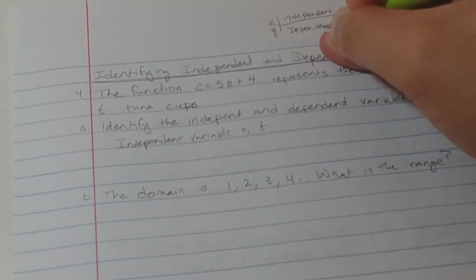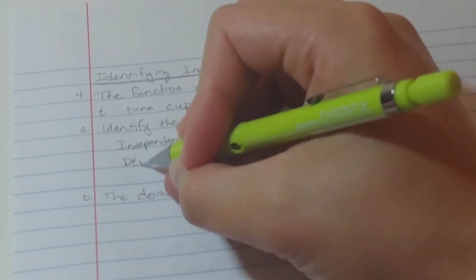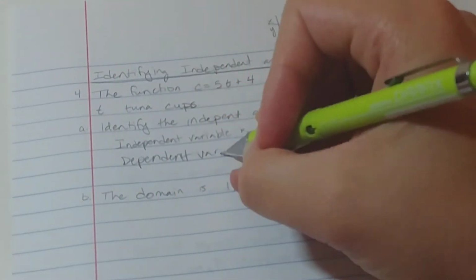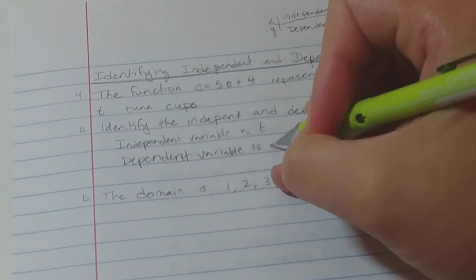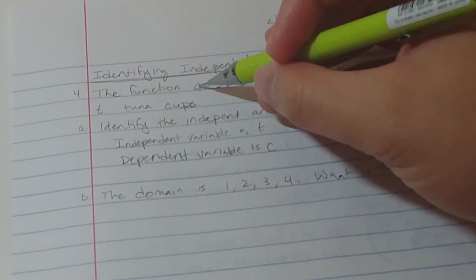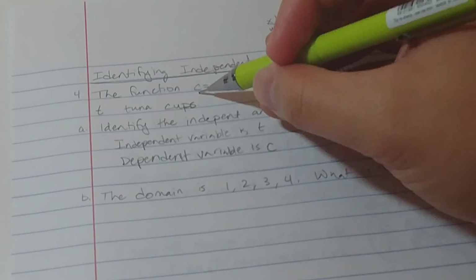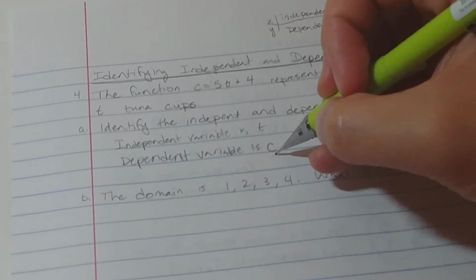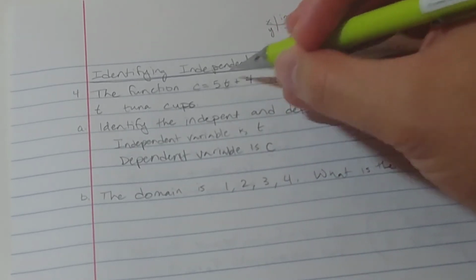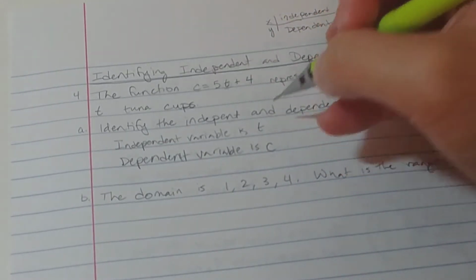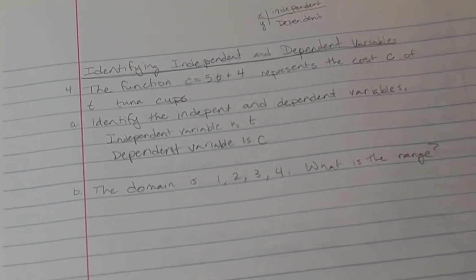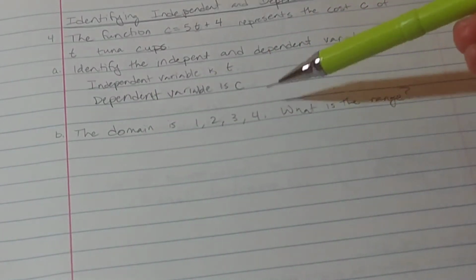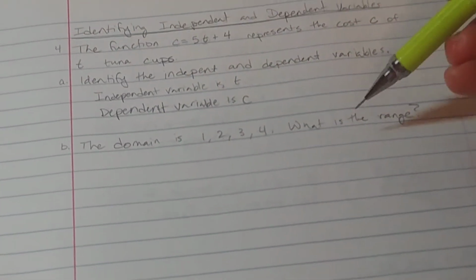Okay. So our dependent variable is c. Usually, whatever is equal to the function or to an expression, that's going to be your dependent, and the one that's inside of the expression, that's going to be the independent, usually. And here, the domain is 1, 2, 3, and 4. What is the range? They gave us the domain.